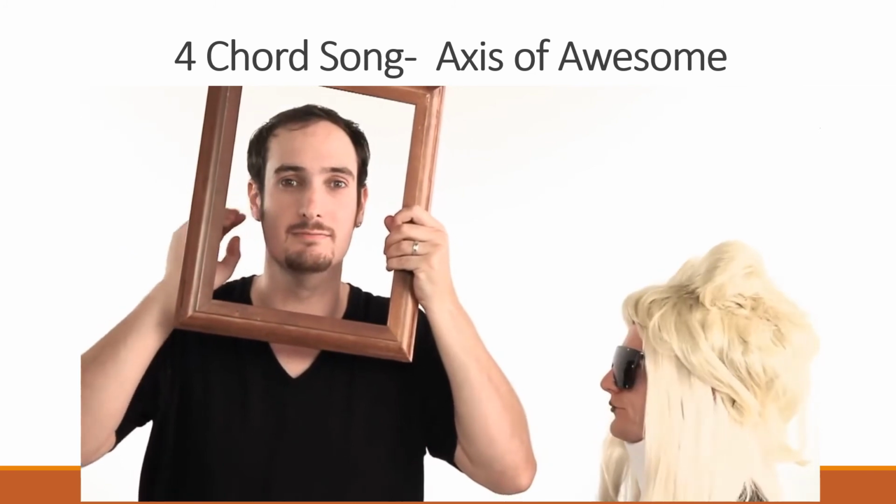So what we're going to do is I'm just going to finish it there. It is like 6 minutes long. But if you want to listen to the rest of it, just go to YouTube and type in Axis of Awesome 4-chord song. It's a great example of how those 4 chords, the tonic, subdominant, relative minor and dominant, are all used in pop music.